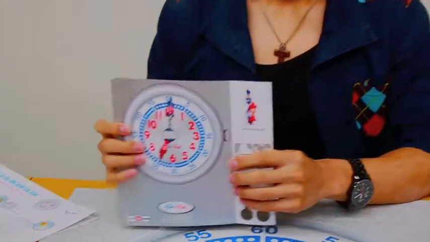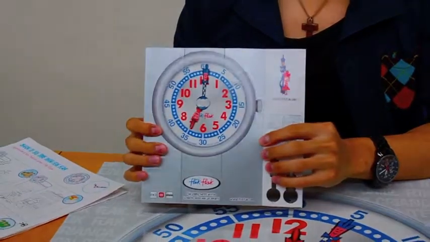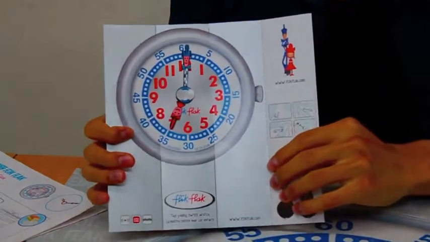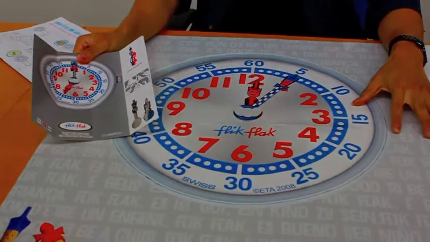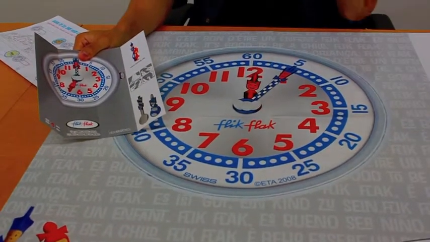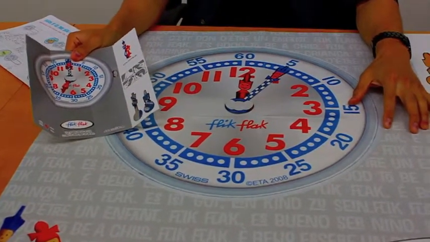Lastly is the small teaching time clock. The small teaching time clock is to be distributed along with the pictogram to each and every student in the class. The small teaching time clock, as you can see, looks exactly like the giant time clock. This allows the student to have an interactive lesson when learning how to read time.